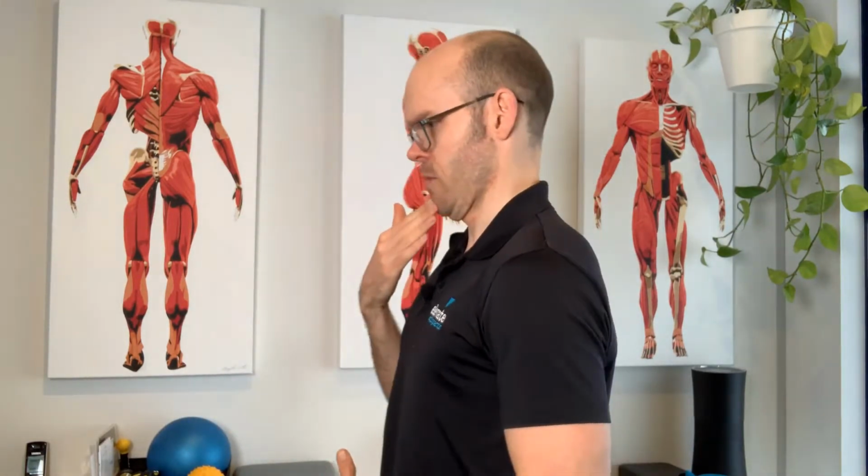So it's almost like you're trying to push your chin through the back of your throat, so to speak. You're going to push it back, hold that for 10 seconds and then you can have a bit of a break and then do it again. This area can be quite sensitive, so you want to be quite careful with this. Try not to overdo it.